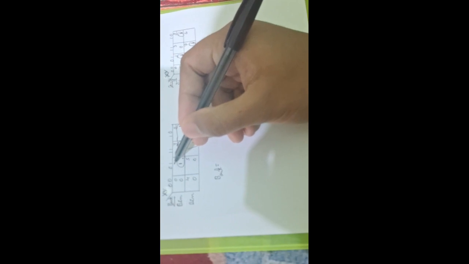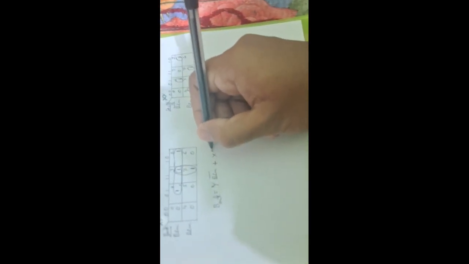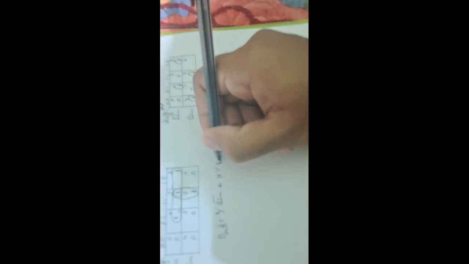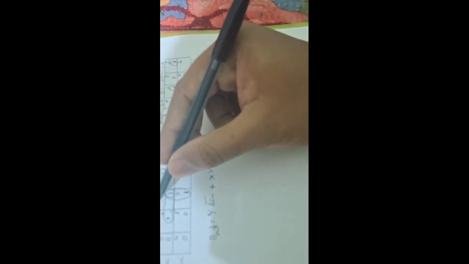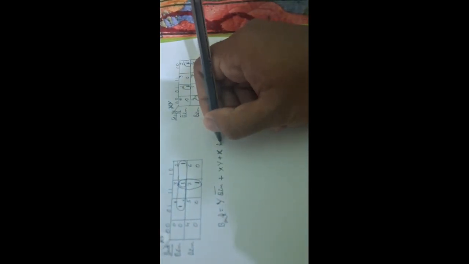B out is equal to, here X value is changing from 0 to 1 and Y remains the same, so Y borrow in bar, plus, now from here borrow in is changing, so we will not take it, and X and Y remain the same, so X Y, plus, here the value of X remains the same, so X, Y is changing, so we will not take it, and we will take borrow in bar.